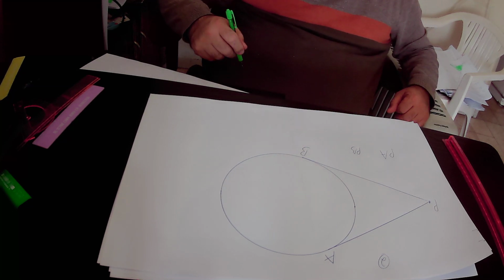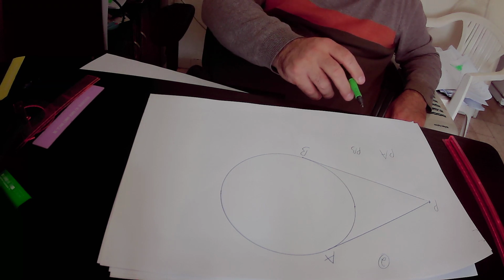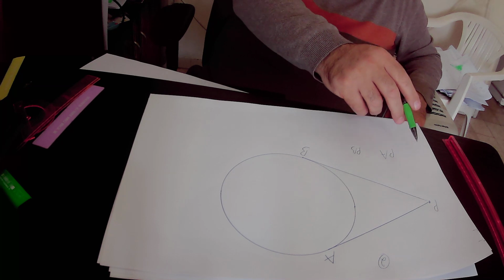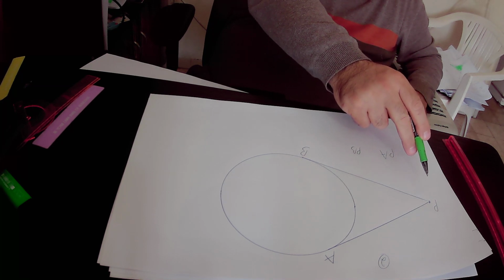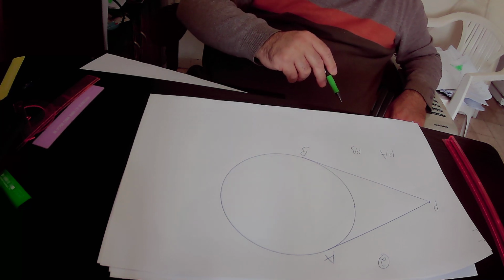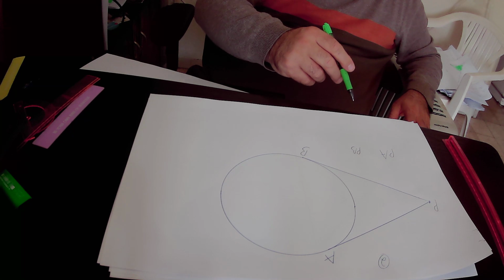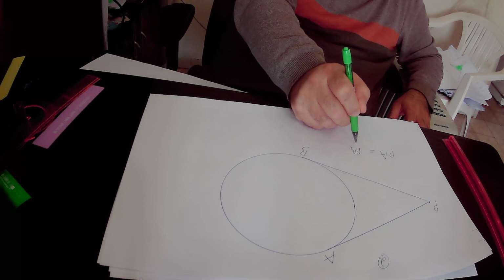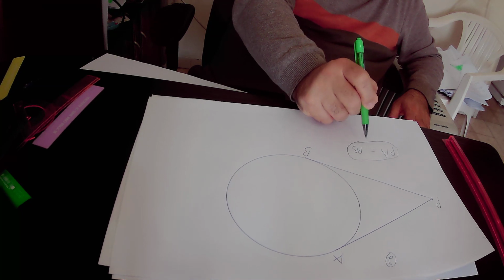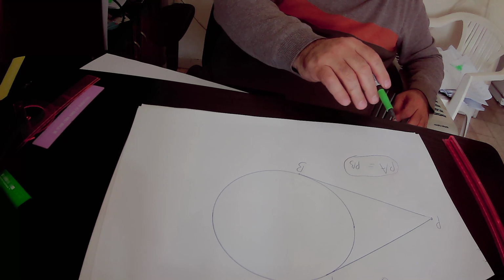According to rule number 2, the lengths of two tangents, that is to say PA and PB, from a common external point, that is point P, to a circle, are equal.